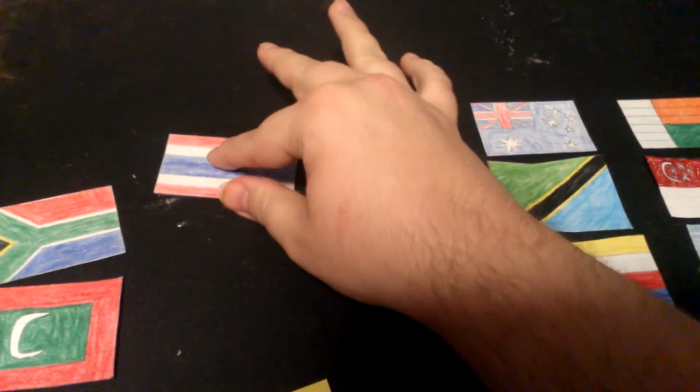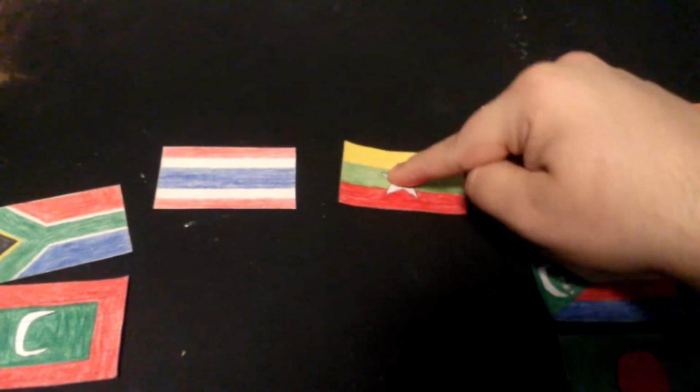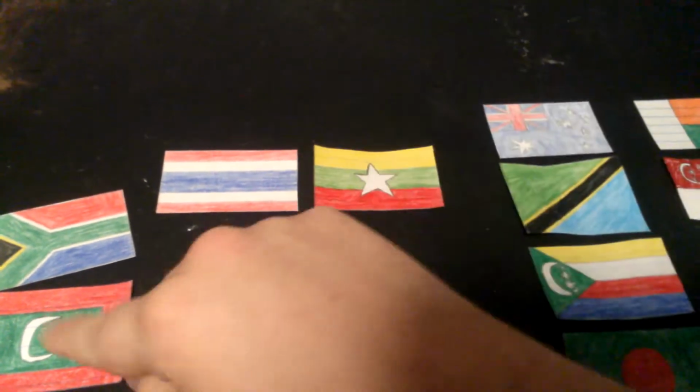Then we have Thailand versus Myanmar, Southeast Asian clash. And we have the Maldives versus South Africa.